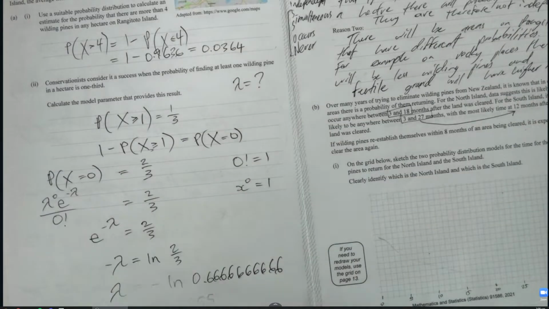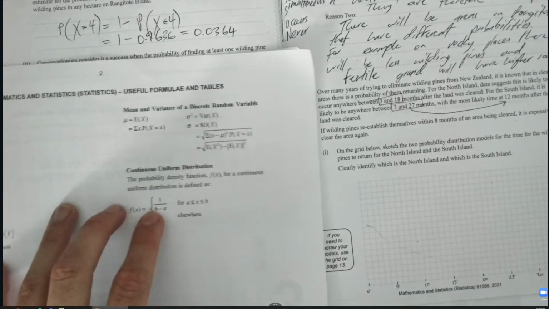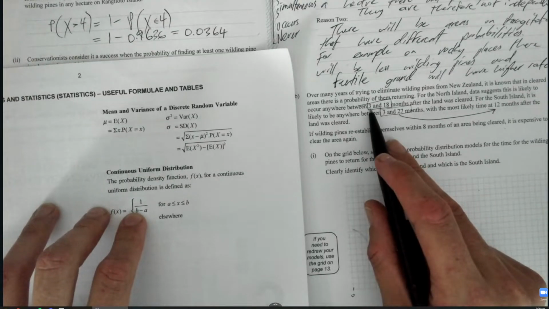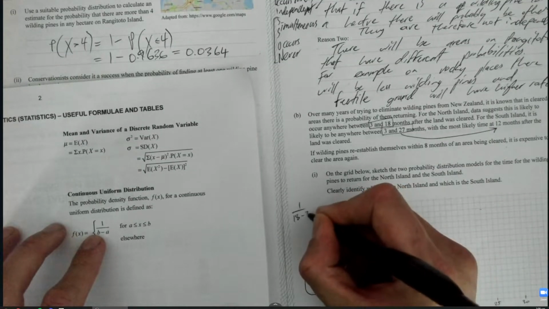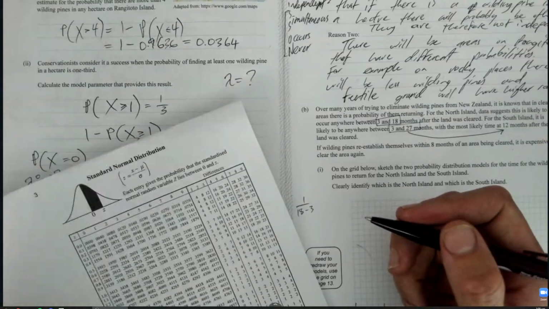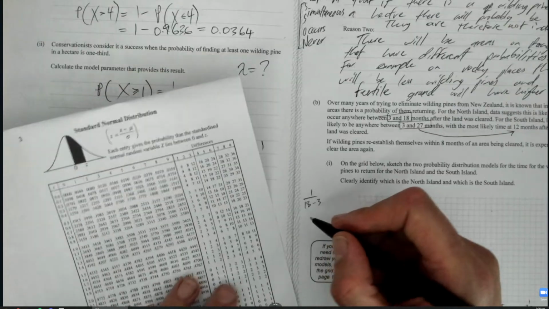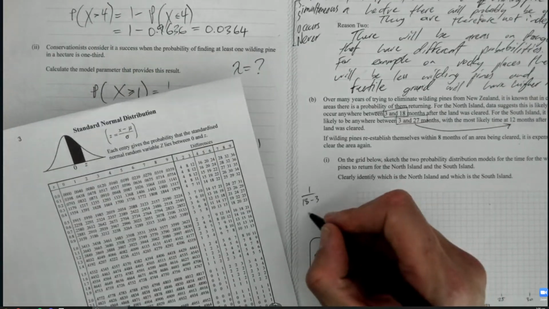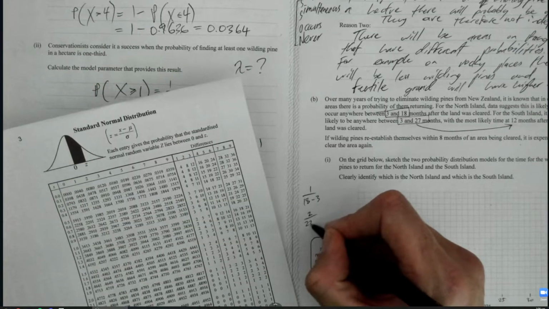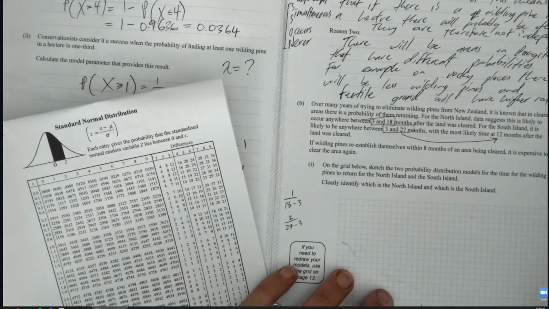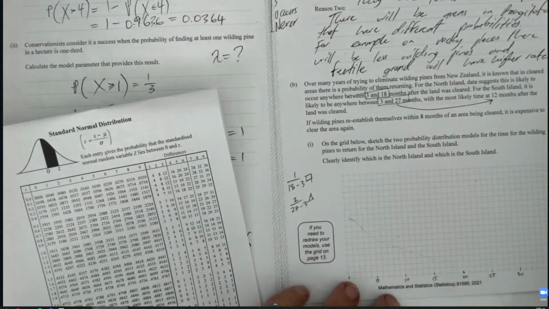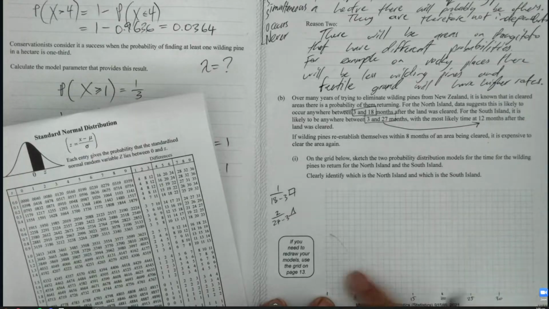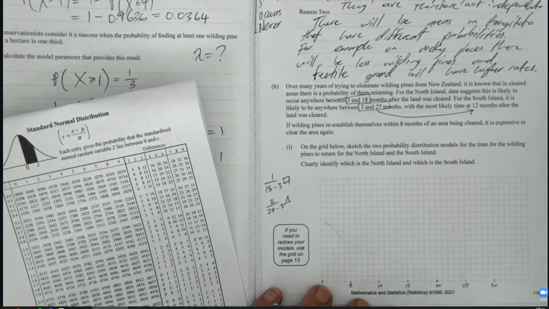We actually get given heights. Yeah, you get heights for, look at this, rectangular height, here we go. 1 over b minus a. 1 over 18 minus 3. And then our other height is going to be 2 over b minus a. 2 over 27 minus 3. So that's going to be our two heights. I'm going to draw a triangle here and a rectangle here. I wonder if that marks on everyone's exam. I wonder if it helps.